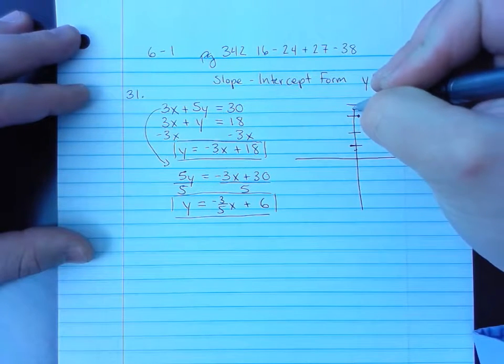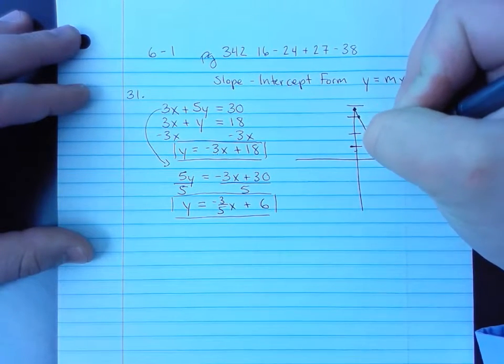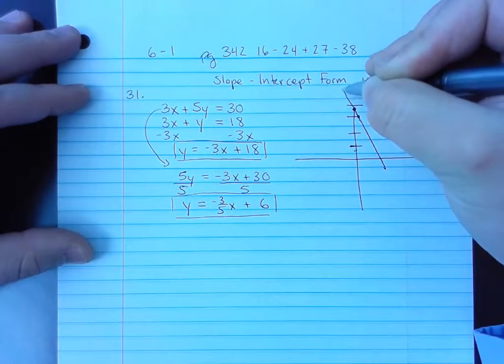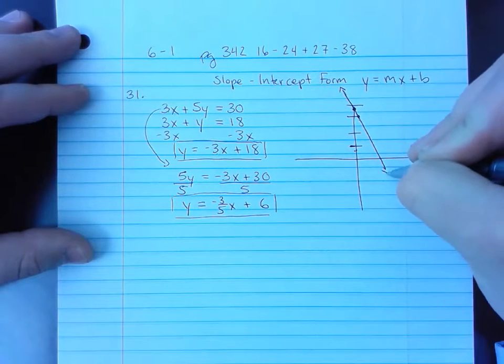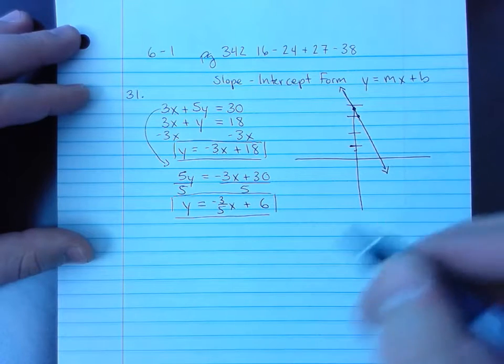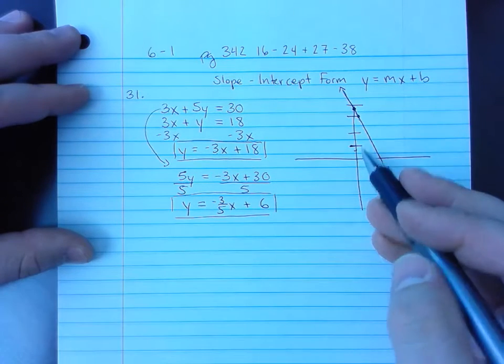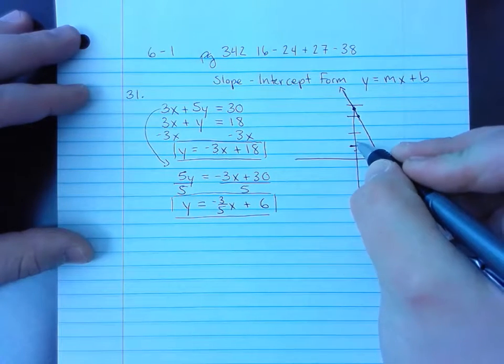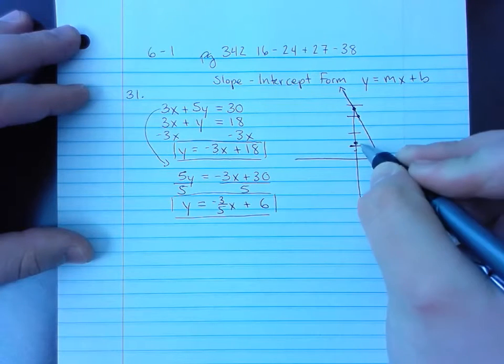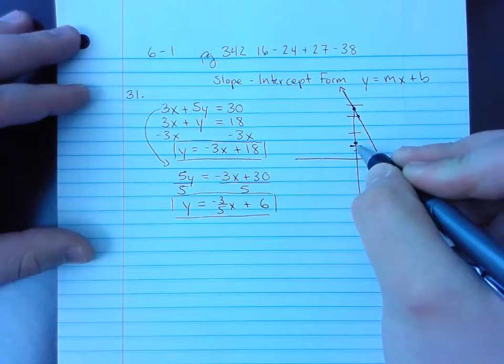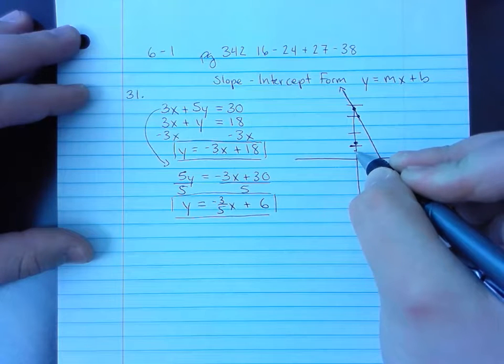And I'm just going to draw a line and extend these. And so I have my line here. And then my second equation, I have my y-intercept at positive 6, and I'm going to go down 3. Down 3 would be at positive 3, and then over 5.